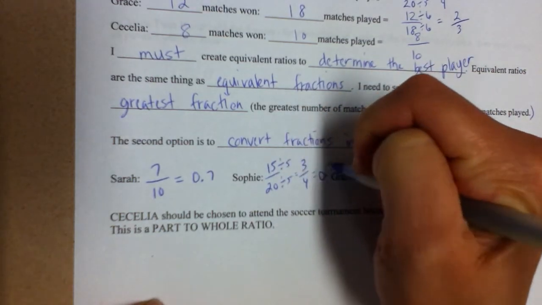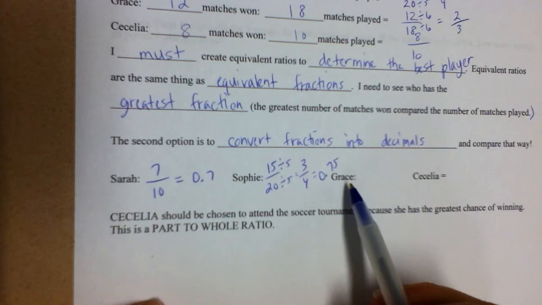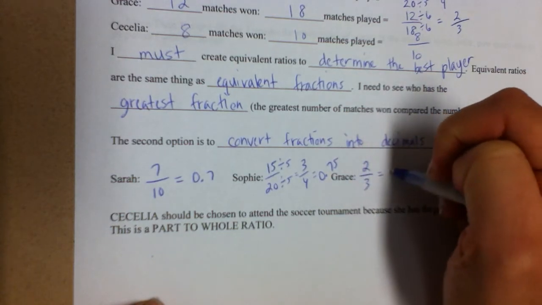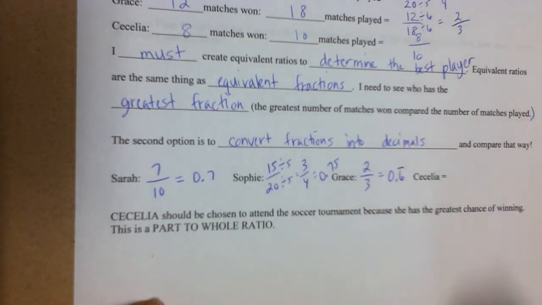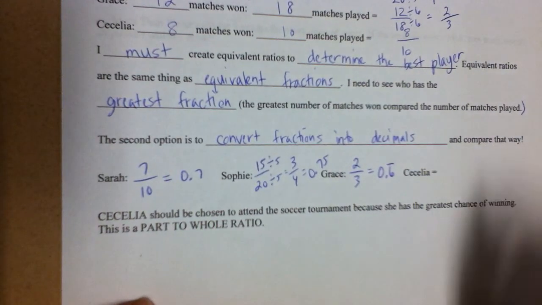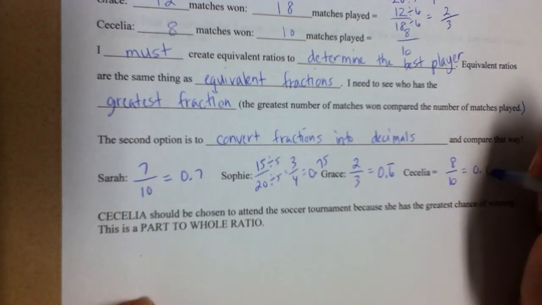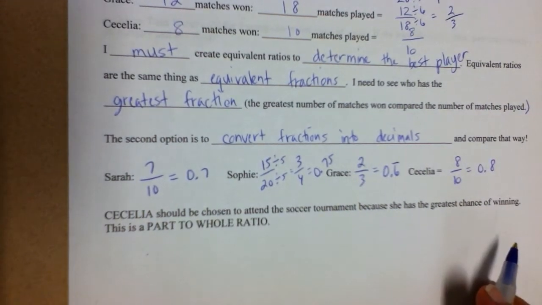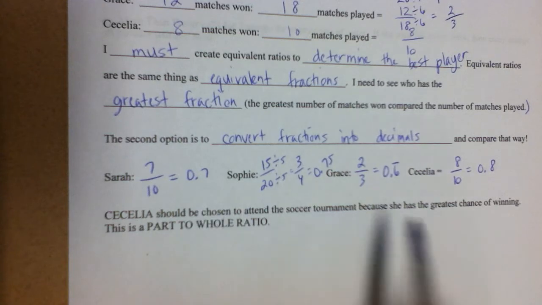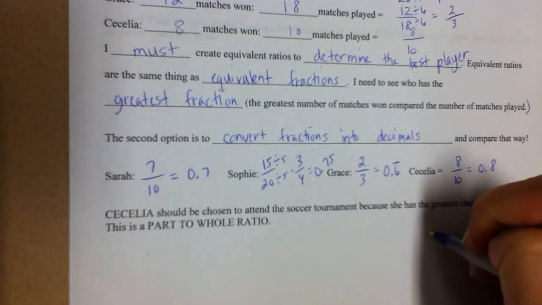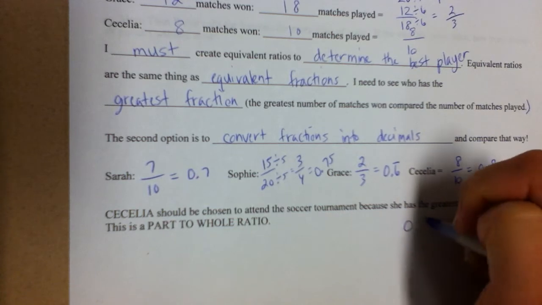That should be 0.75. Grace, we said, was 2/3 up at the top. Another benchmark fraction, 0.6 with the 6 repeating. And Cecilia was 8/10, and we know that 8/10 is 0.8, again, because of place values. So, if I were to stack and pack these, whoops, boo-boo. Well, you couldn't see it anyway, so that's fine.